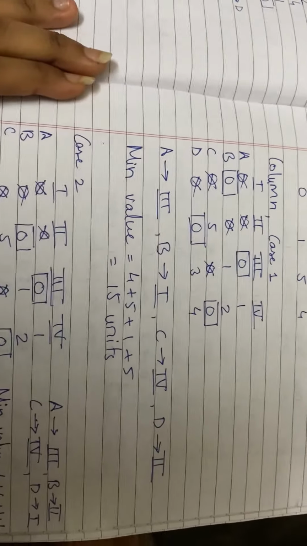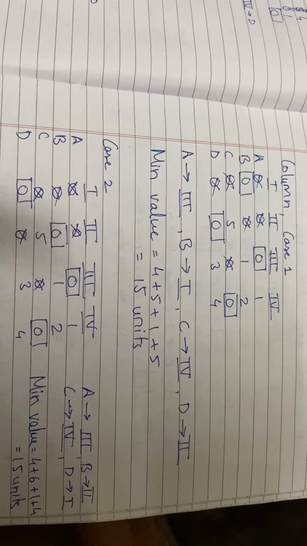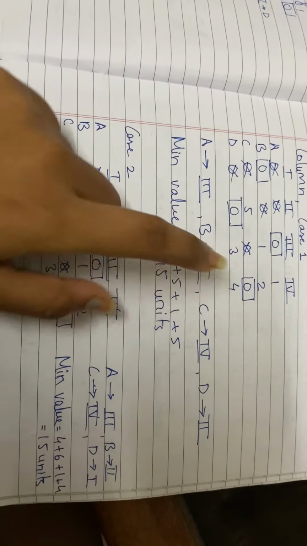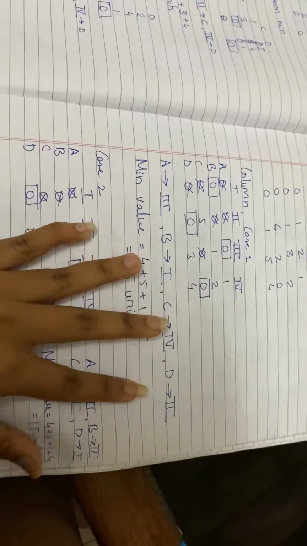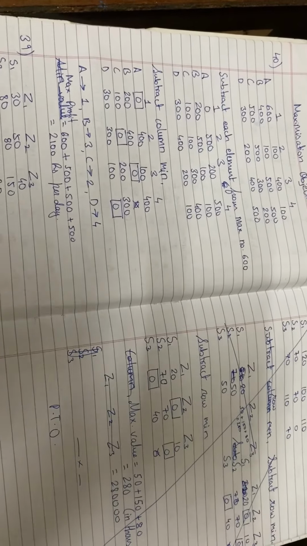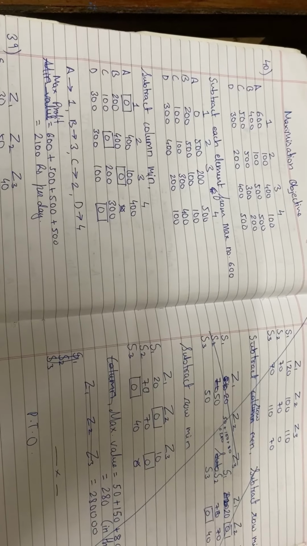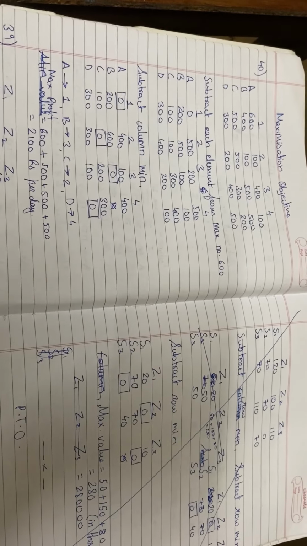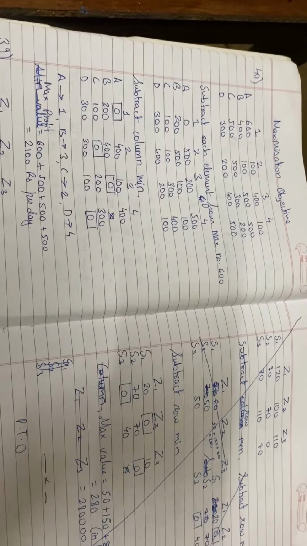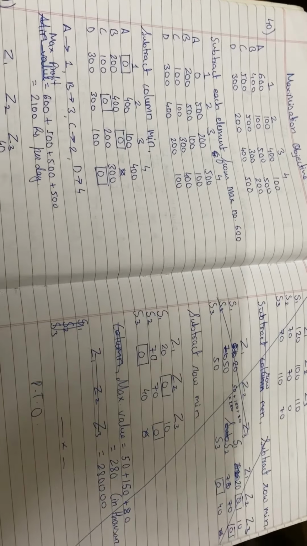Yes, you'll get the last answer same. Yeah, 15 units, 15 units. Very easy. Okay, so this is not the last type, this is the 5th type of assignment, the maximization assignment. This is going to be separate from the previous 4 types we did.